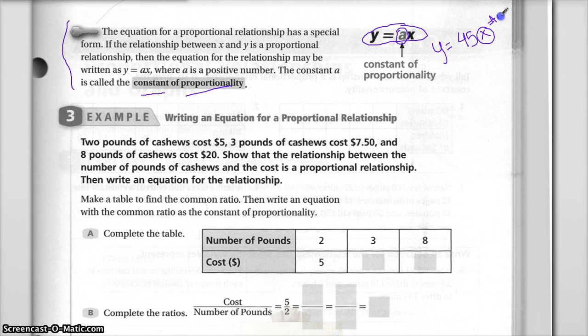Whenever you're doing your table, your y, or the output, the number of words that he typed, was directly related to how many minutes. So if he did 3 minutes, you did 45 times 3, and you got y equals 135.